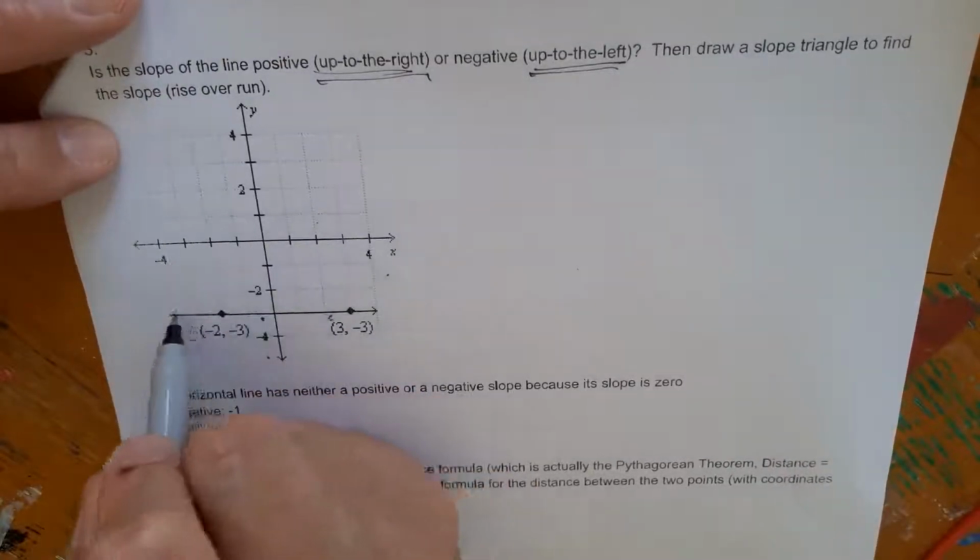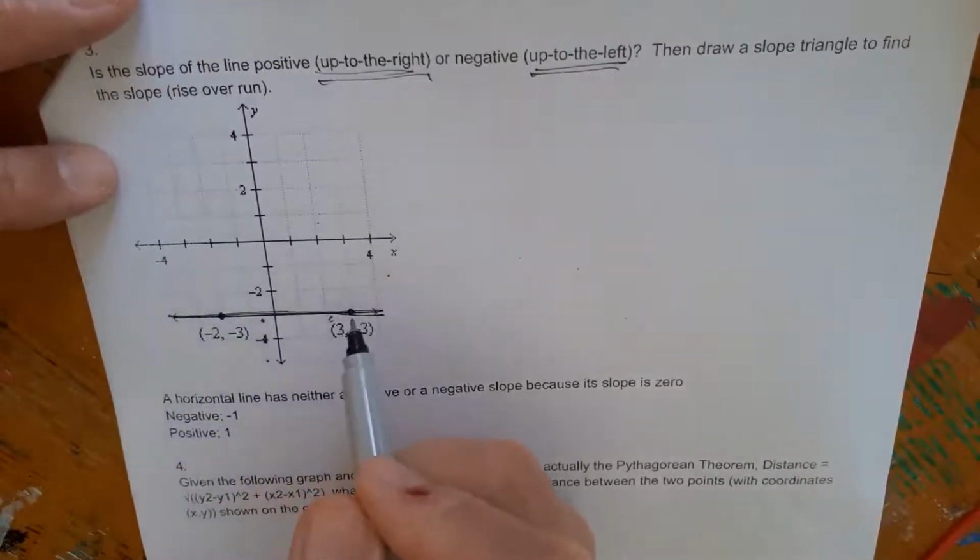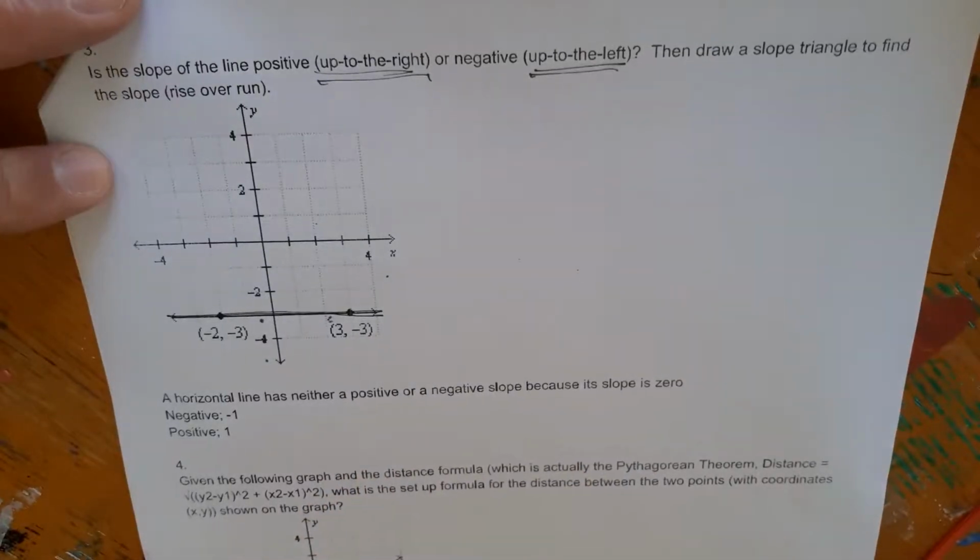Here's the line. Look at this. So what's happening here? This is an actual flat line, right?